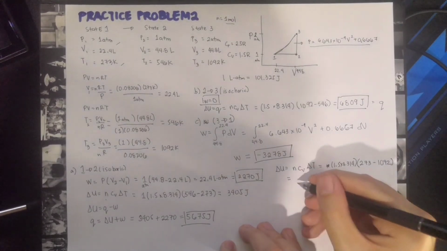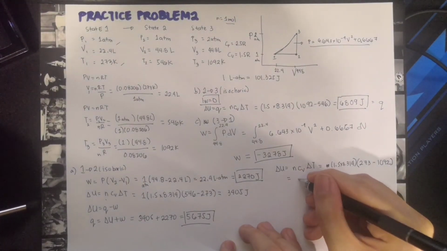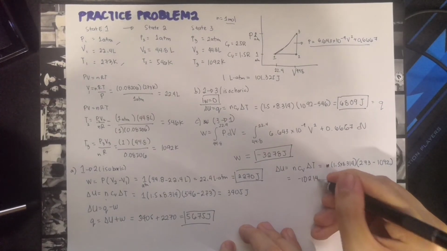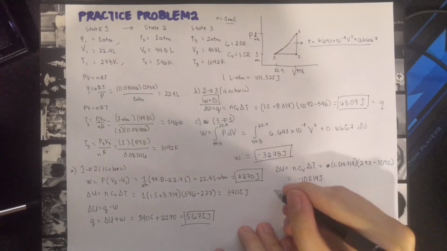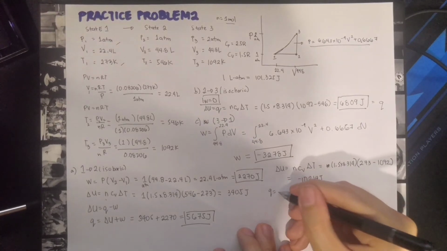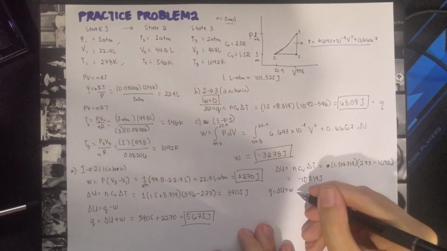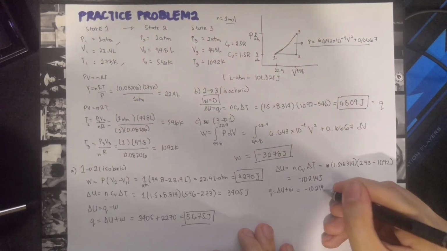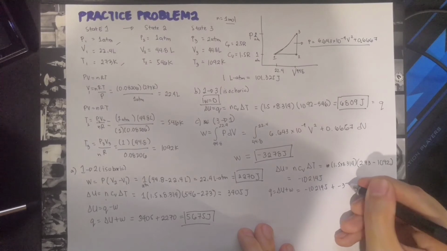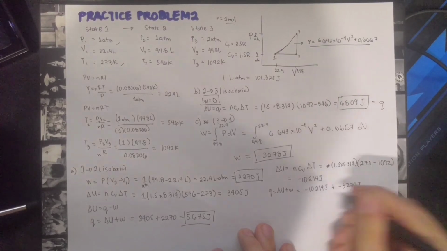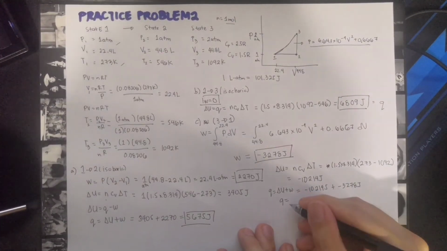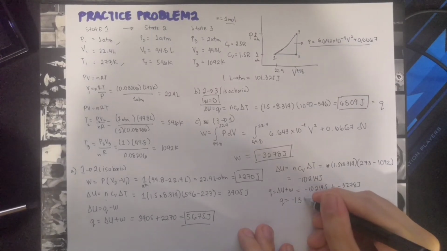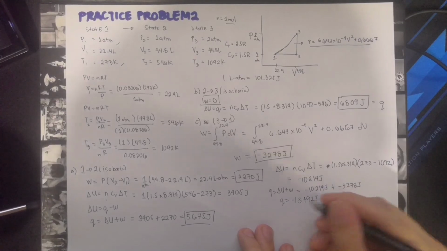And delta U will be equal to negative 10,214 joules. Getting Q from that, Q is equal to delta U plus W is equal to negative 10,214 joules plus negative 3,278 joules. Q is equal to negative 13,492 joules.